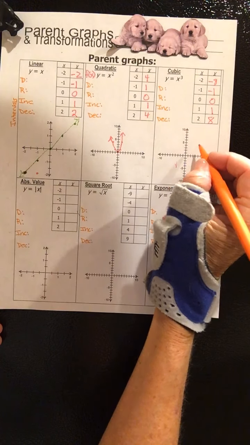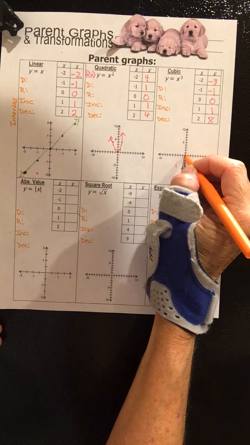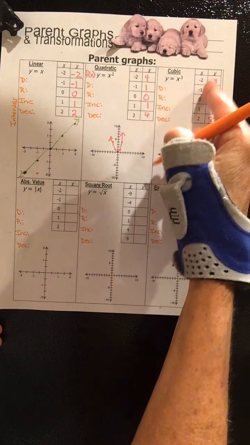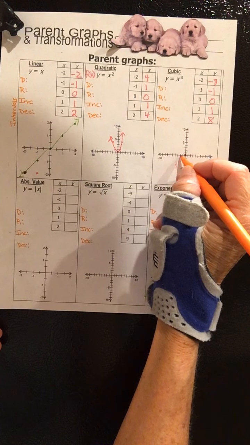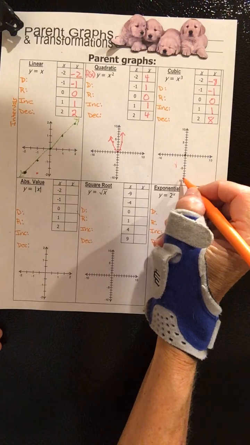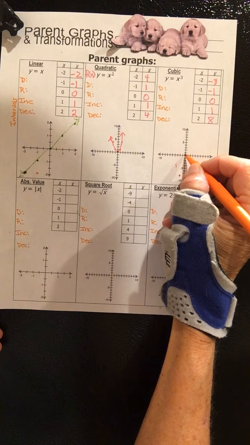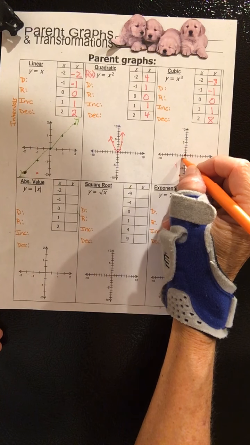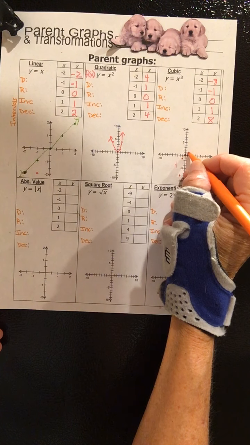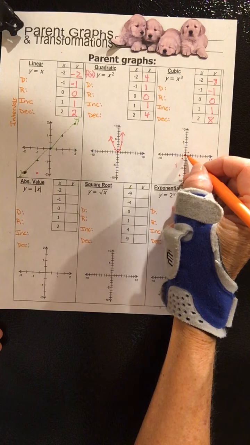this is going to be 0, 0, see how it goes to the origin, and then -2, -8. Ooh, let's hope I can see this point. I think it's close to here. -1, -1, 0, 0, 1, 1, and then 2, 8.